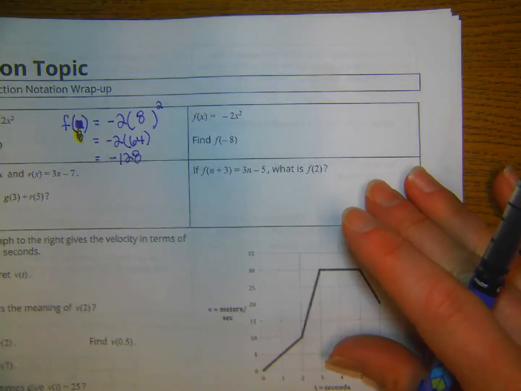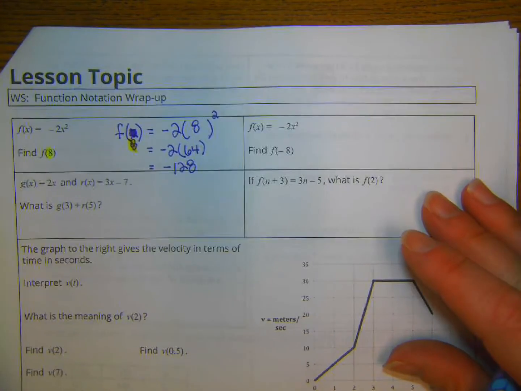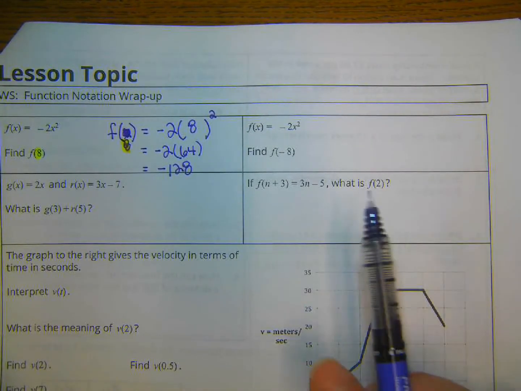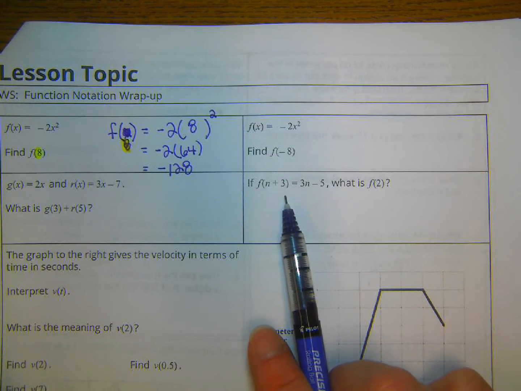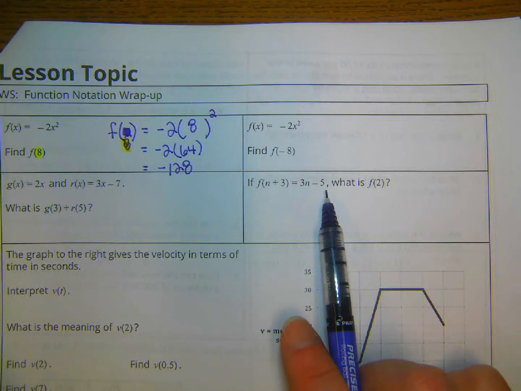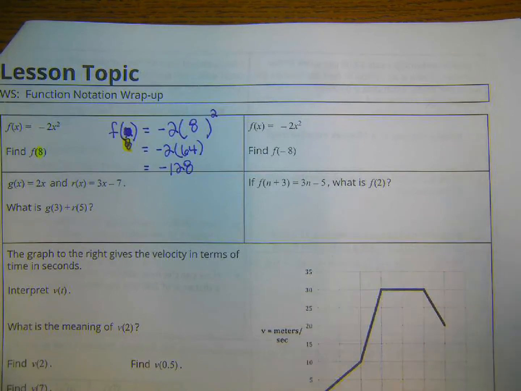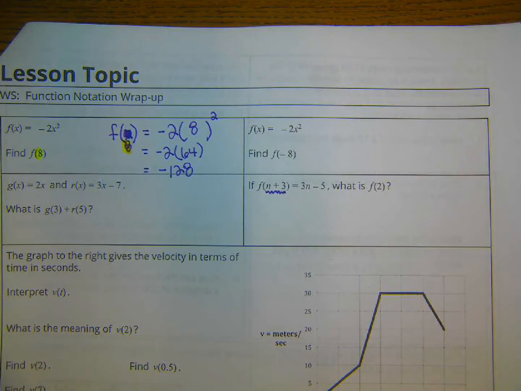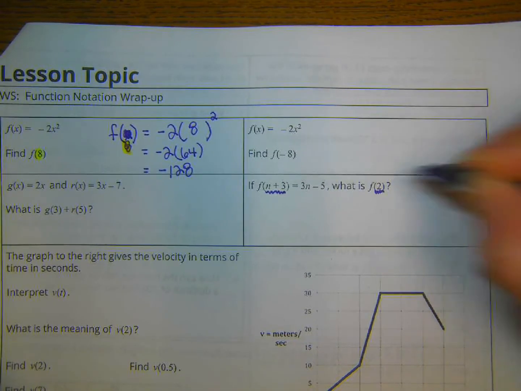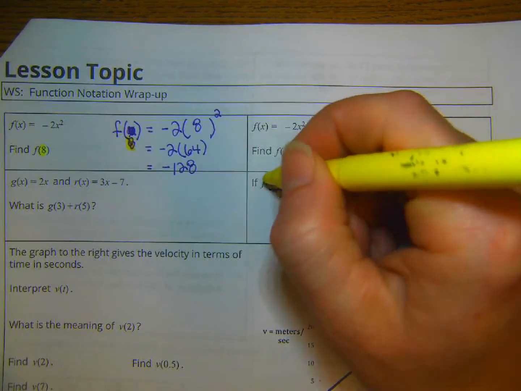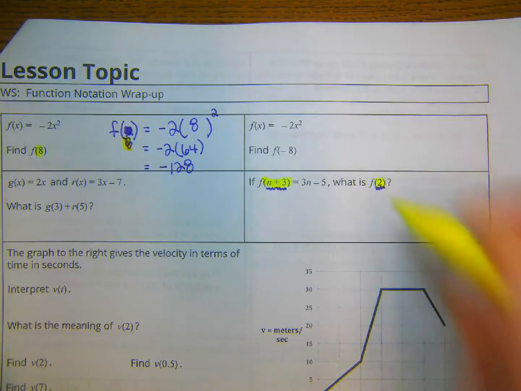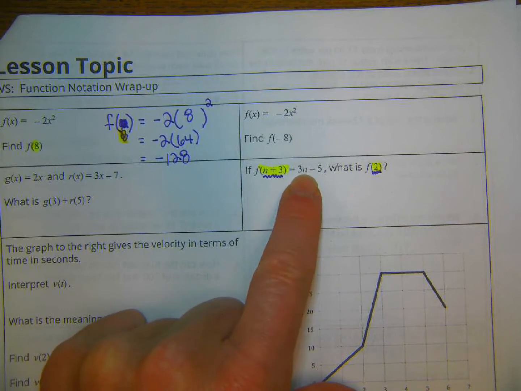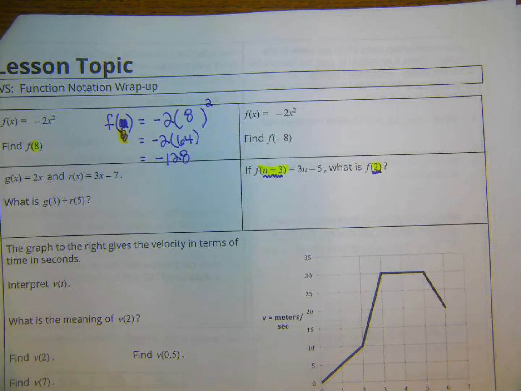I thought I would do this one for you. This is an SAT question. Let's do this together because this one's a little bit more difficult. This time it gives you f of n plus 3 equals 3n minus 5. Basically what that means is the number in here is actually n plus 3. So let's compare those two. When I'm doing the function, I ask you to put just n in.